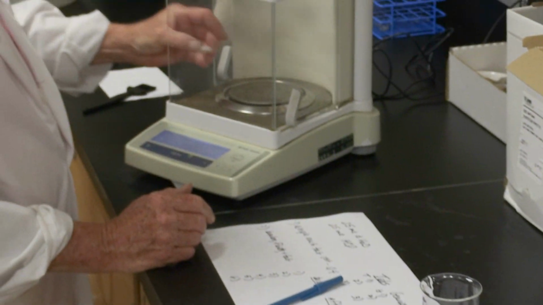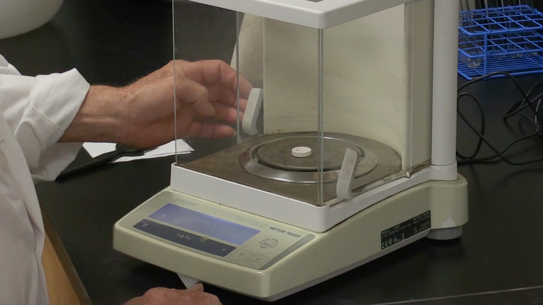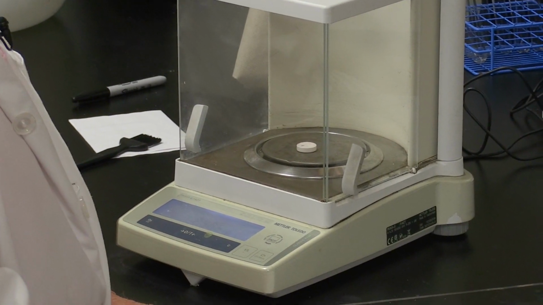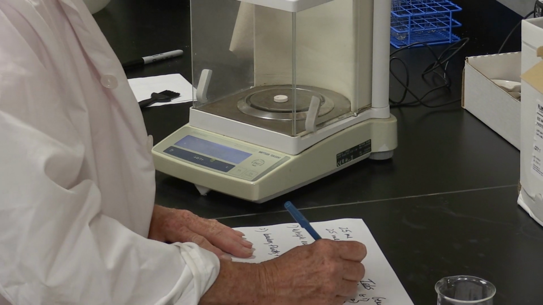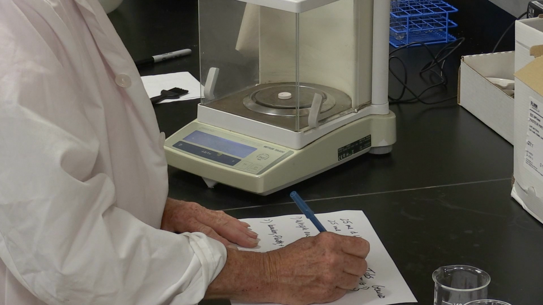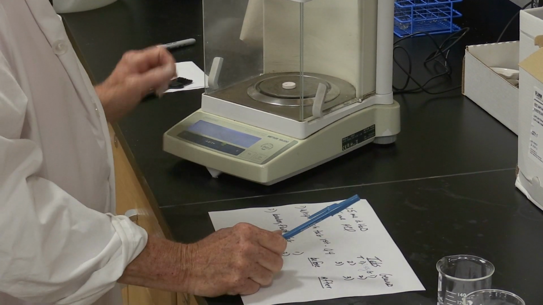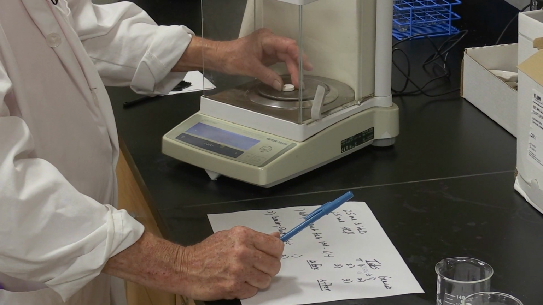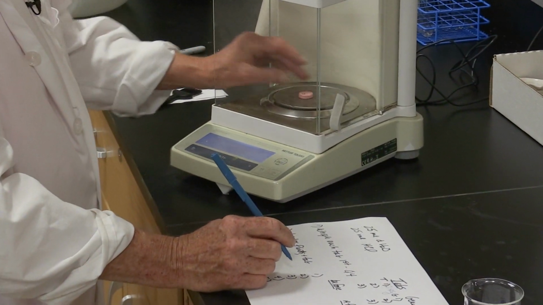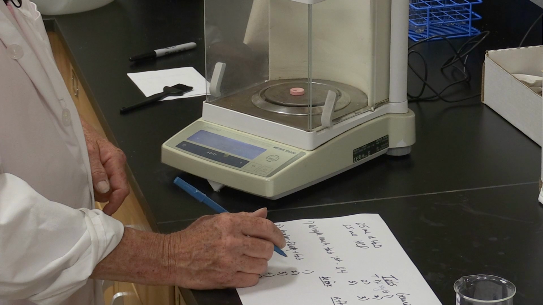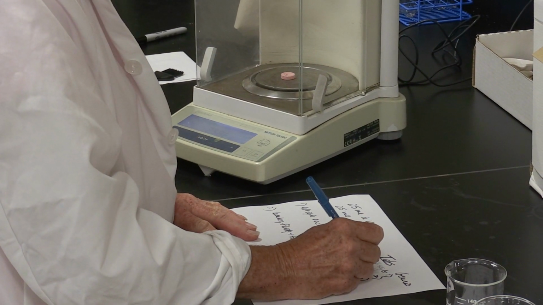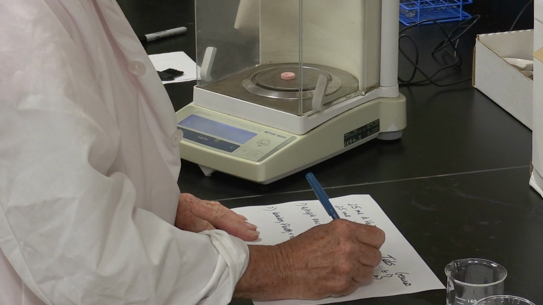All right, so Tums 1 tablet weighs 2.405 grams. Tums 2 tablet weighs 2.587 grams.